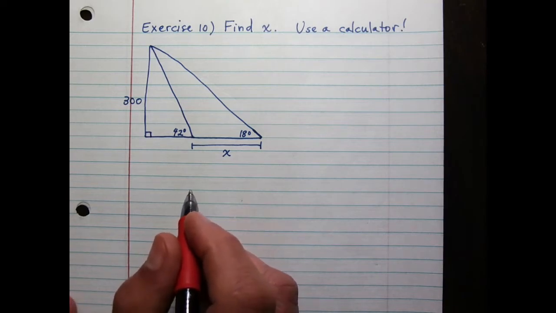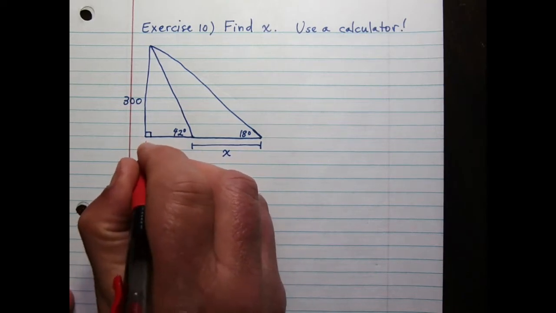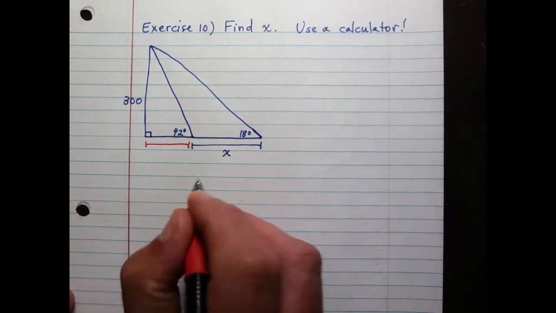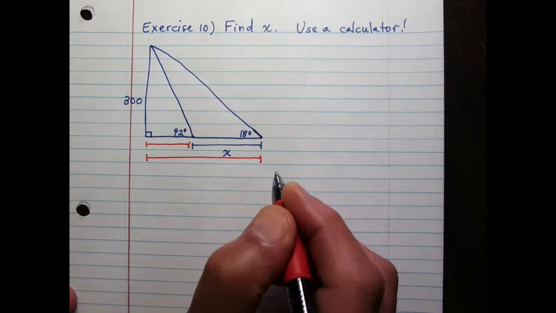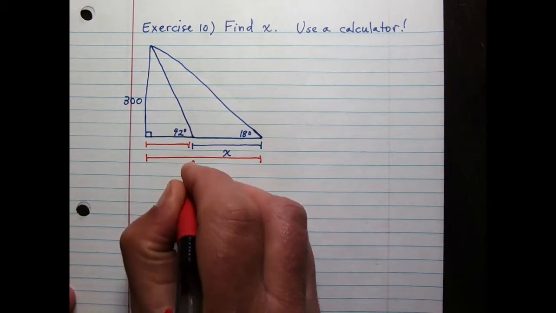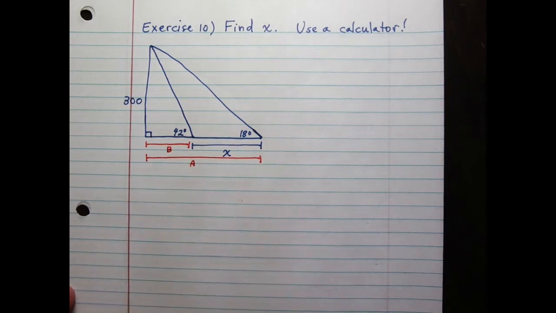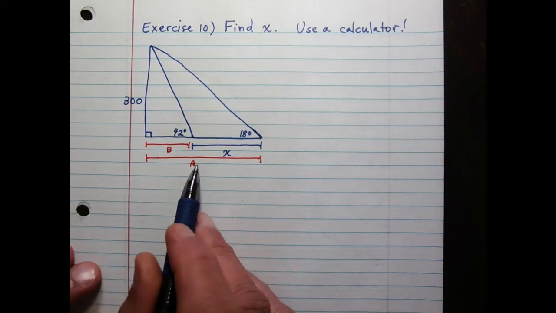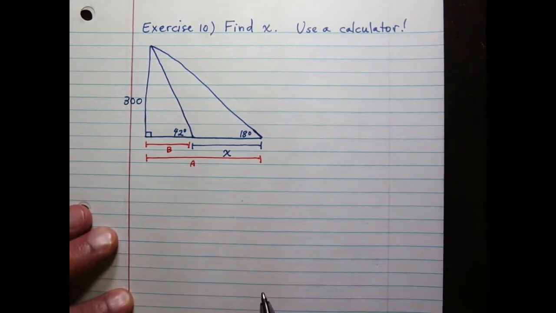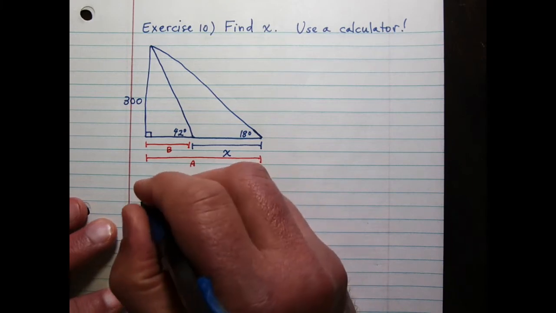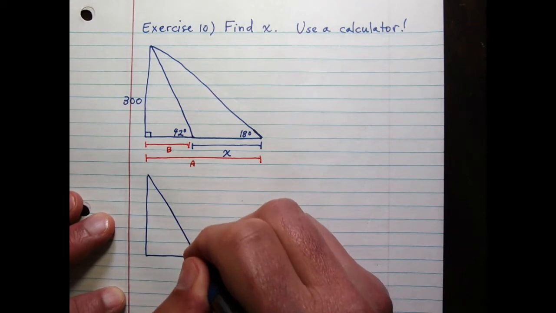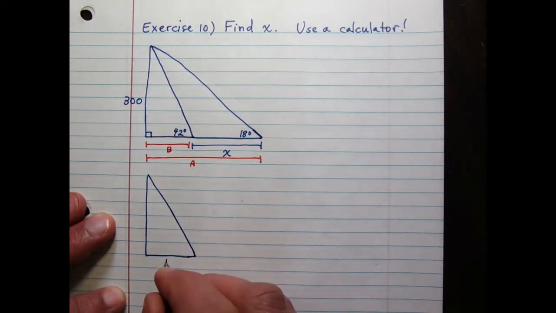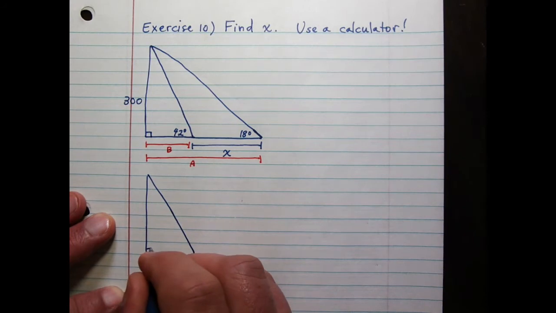For instance, we can possibly find that length, and we can possibly find that length. I'm going to call this one A, this one B. If we can find A and B separately, then we can just subtract A minus B to get the result we want. So let's draw some pictures here. Let's just draw that piece of the picture where B is along here.